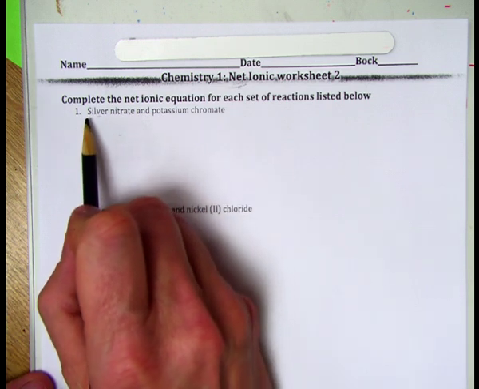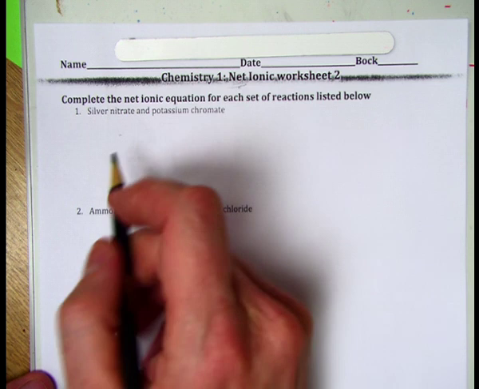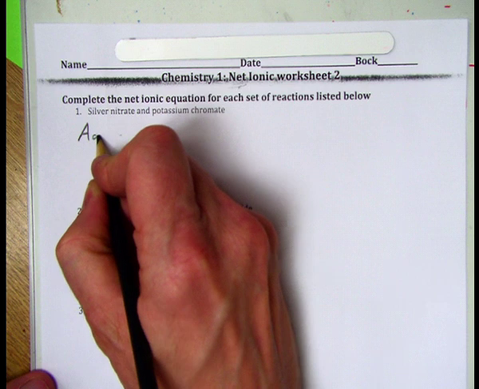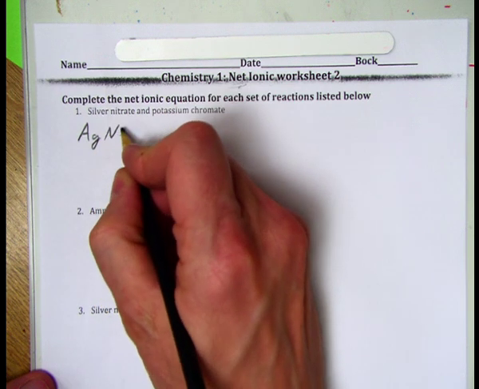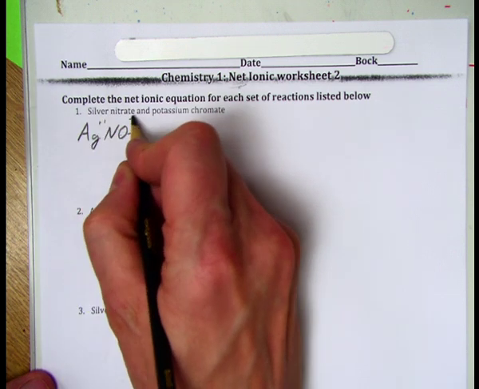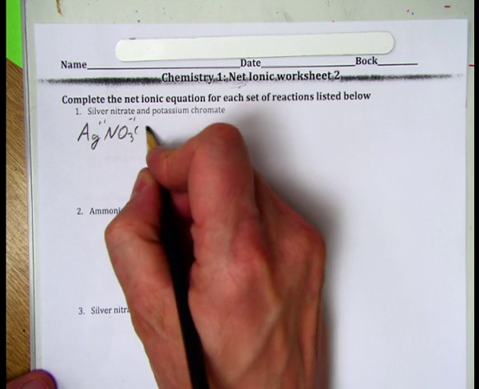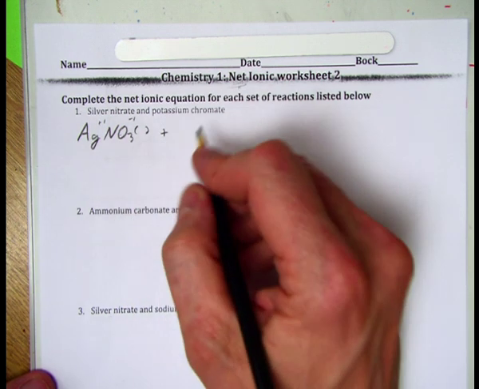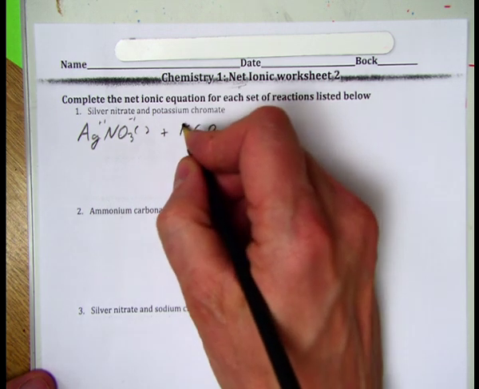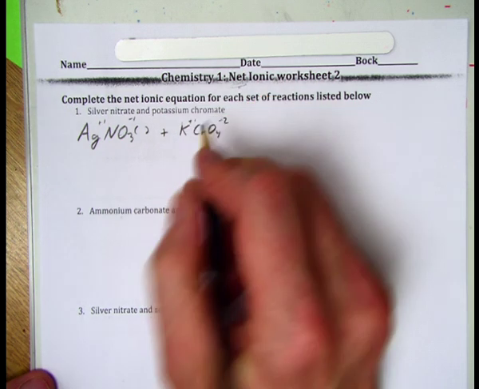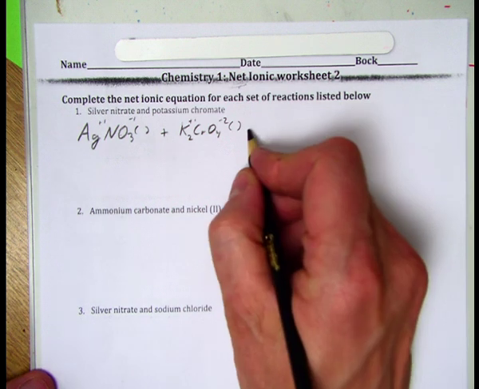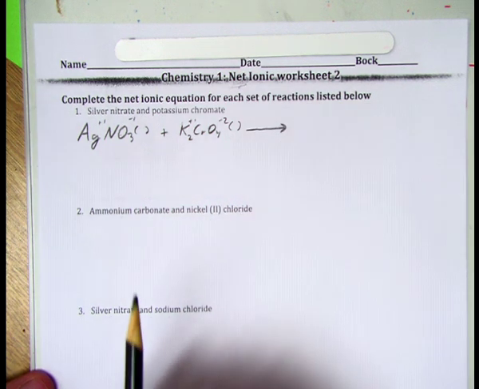Example number 1 is silver nitrate and potassium chromate. We're going to start with just the balanced chemical equation. Silver nitrate is a metal and a polyatomic ion. That means it's ionic, and it's +1 and -1, so our formula is AgNO3. It's being mixed with potassium chromate, CrO4. You've probably not seen that, but it's on your periodic table. It's +1 and -2, so the formula is K2CrO4. Those are our two reactants.